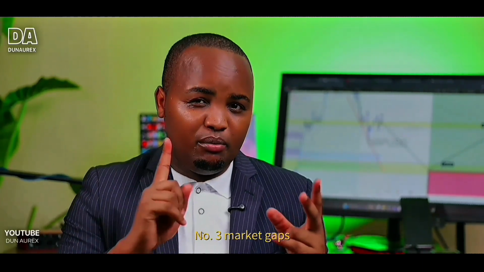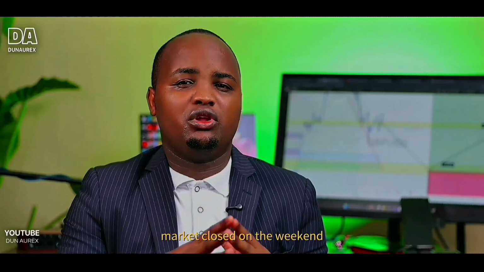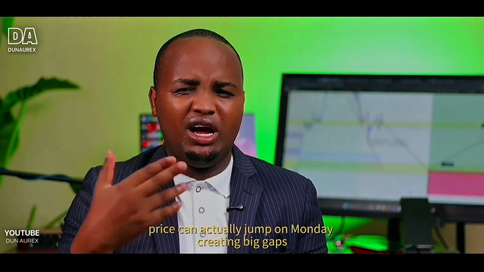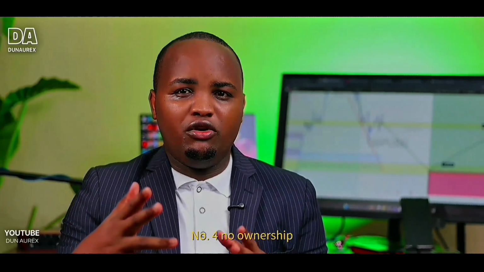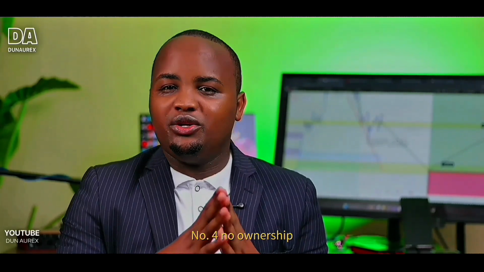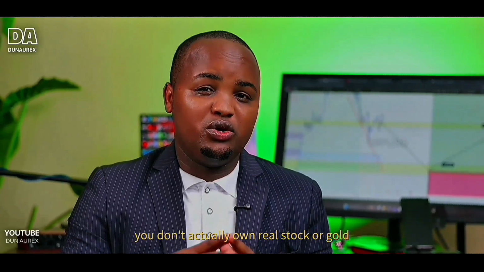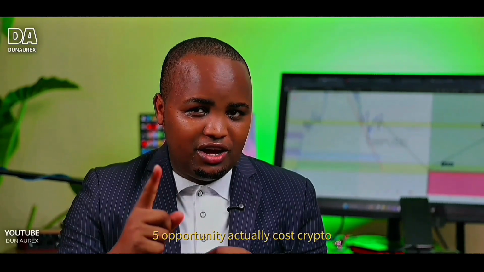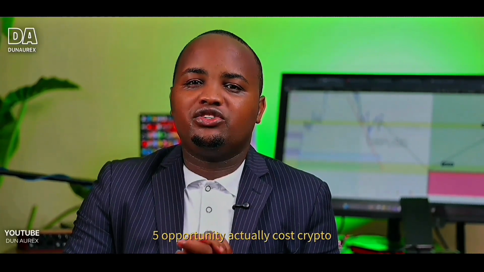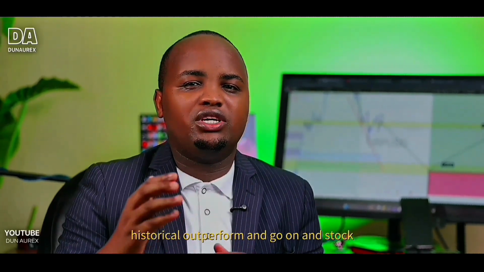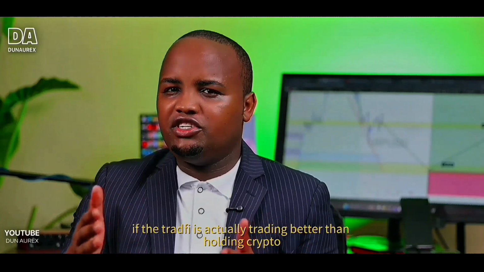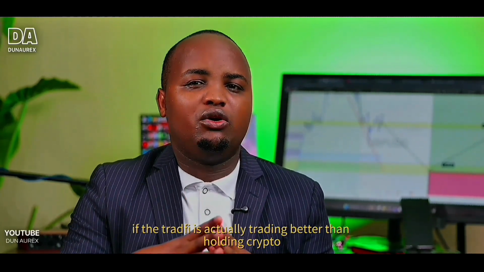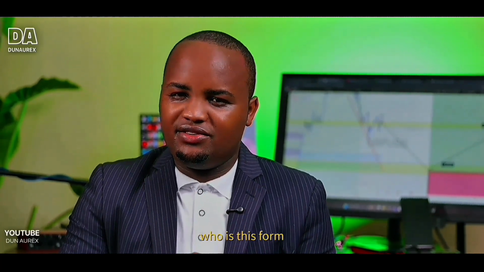Risk number 3, market gaps. The market closes on the weekend, so price can actually jump on Monday, creating big gaps. Number 4, no ownership. You don't actually own real stock or gold. This is price speculation only. Risk number 5, opportunity cost. Crypto has historically outperformed gold and stocks. So ask yourself, if TradFi is actually trending better than holding crypto, who is this for?